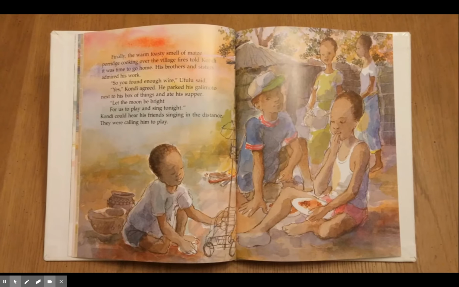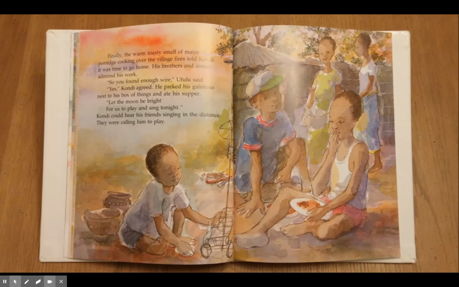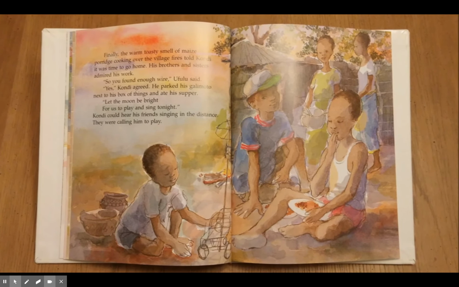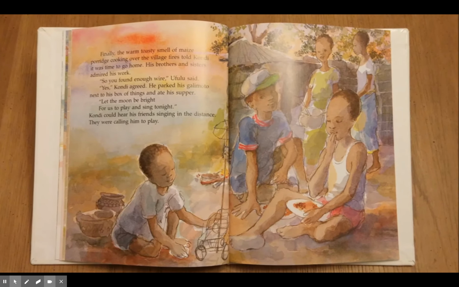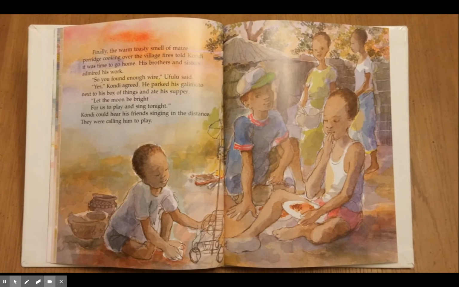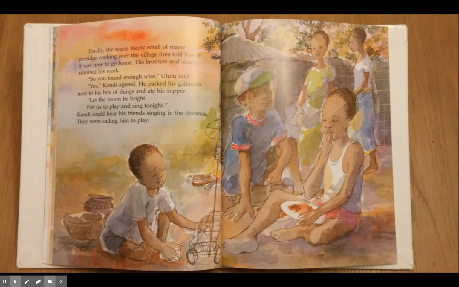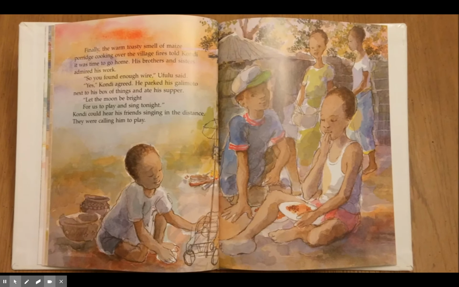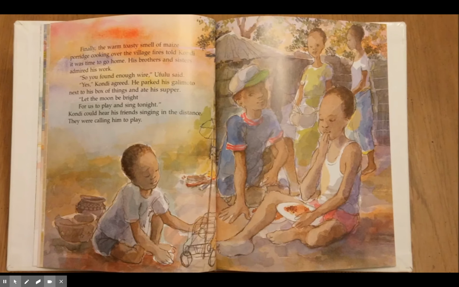Finally, the warm, toasty smell of maize porridge cooking over the village fires told Condi it was time to go home. His brothers and sisters admired his work. "So you found enough wires?" Ufulu said. "Yes," Condi agreed. He parked his Galimoto next to his box of things and ate his supper.